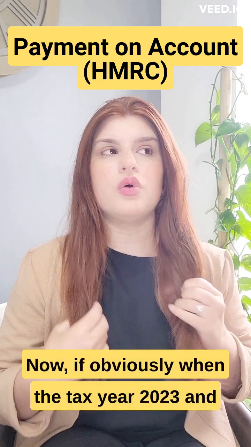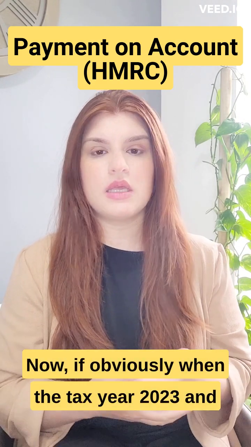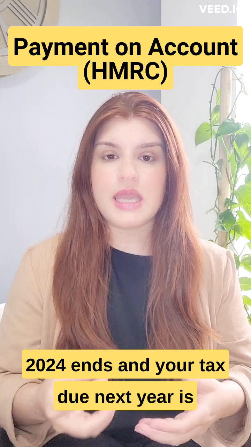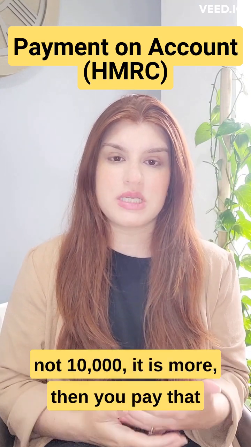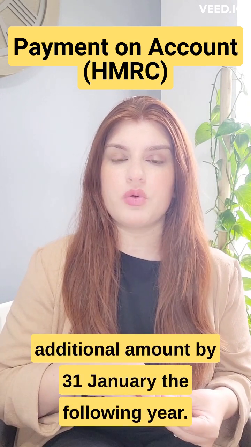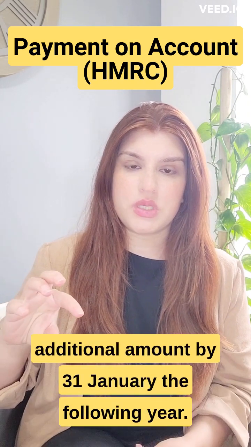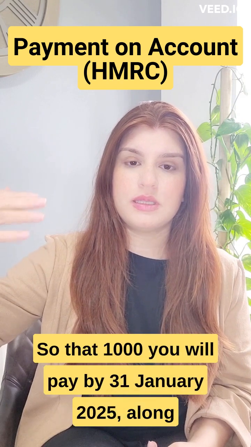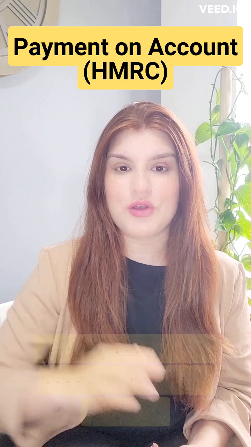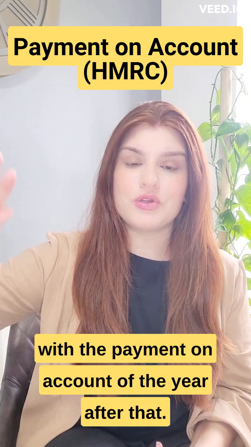So now, when the tax year 2023-24 ends and your tax due is not 10,000, it is more, then you pay that additional amount by 31st of January the following year. So that 1,000 you will pay by 31st of January 2025 along with the payment on account of the year after that.